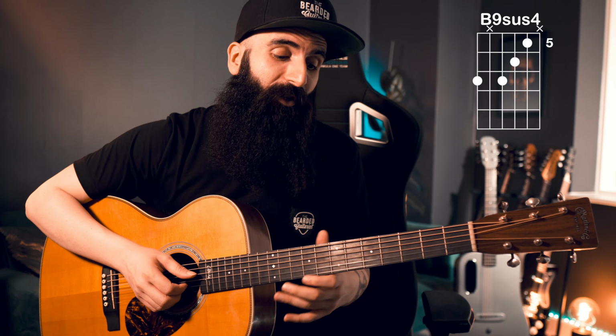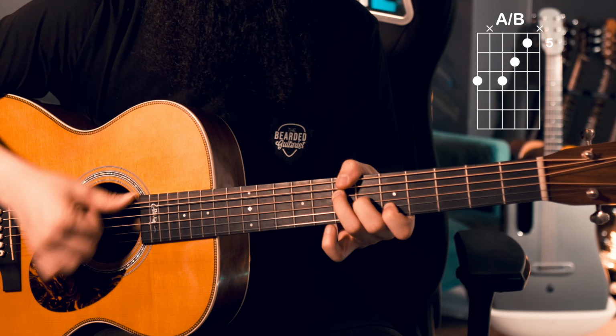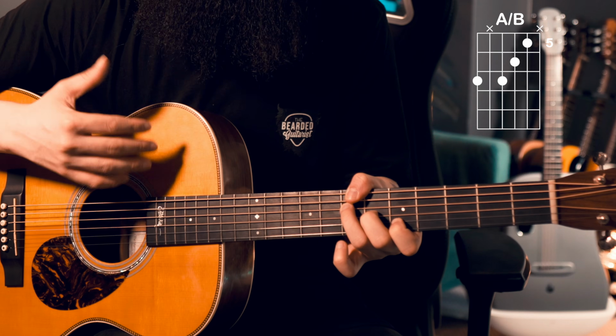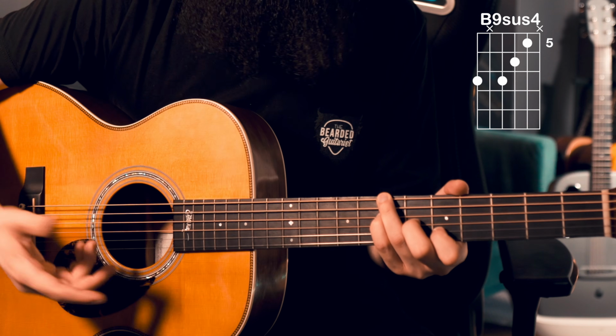However, you can also look at this as an A triad with the B in the bass, as long as you know the B is the actual root, and you should look at this as a dominant 7 chord, a B7, extended to the 9th, sus4, B9 sus4.